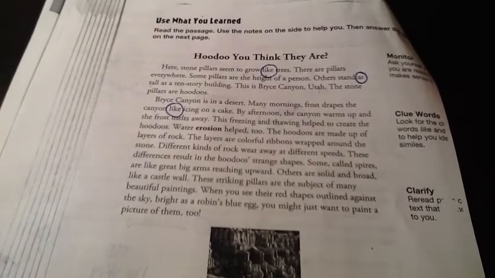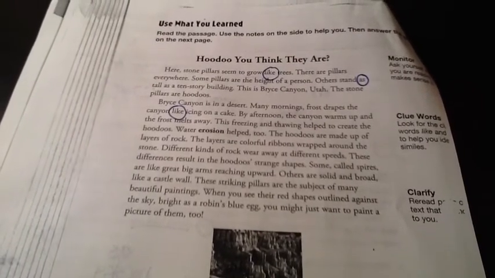Some, called spires, are like great big arms reaching upwards. Ooh, I saw another clue word.